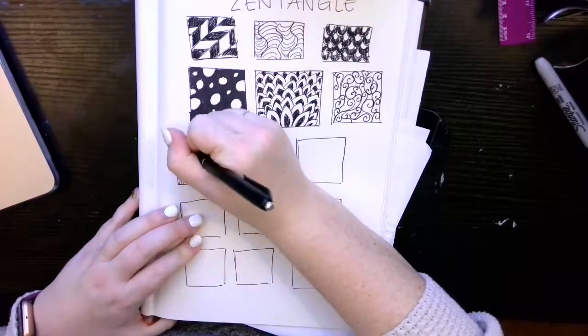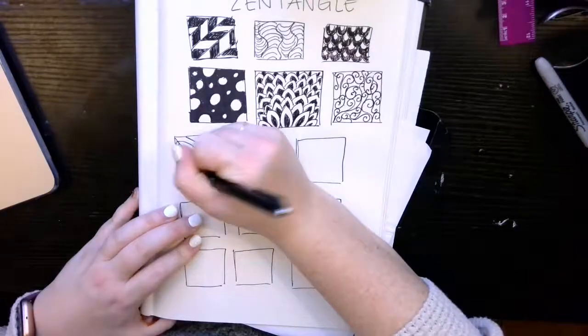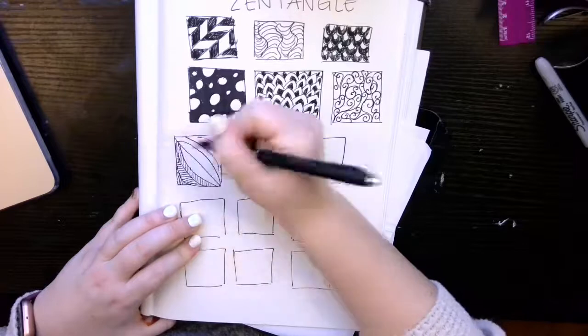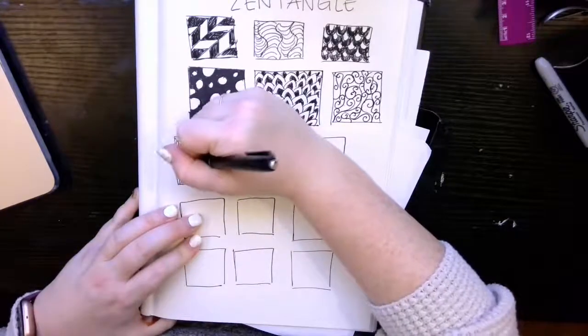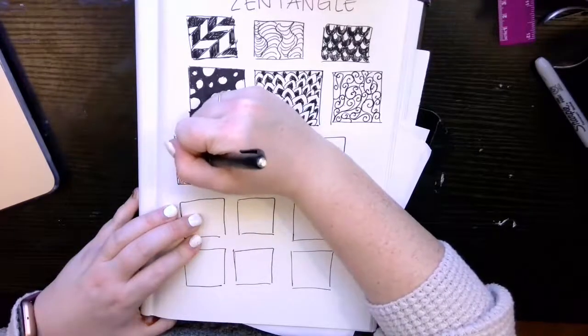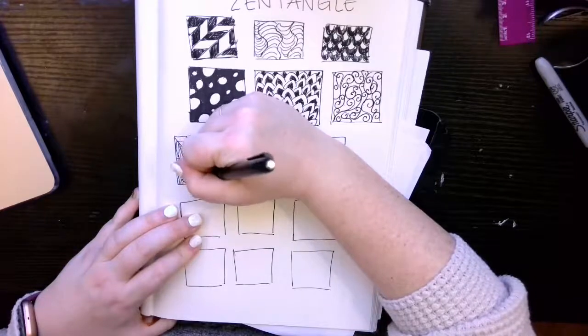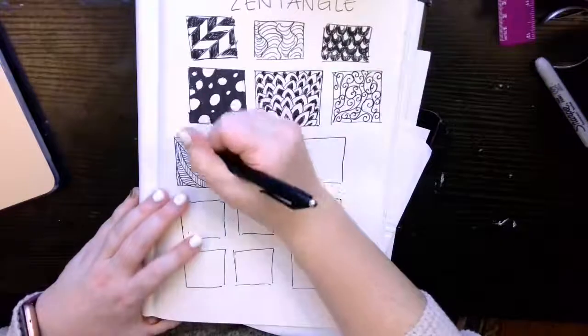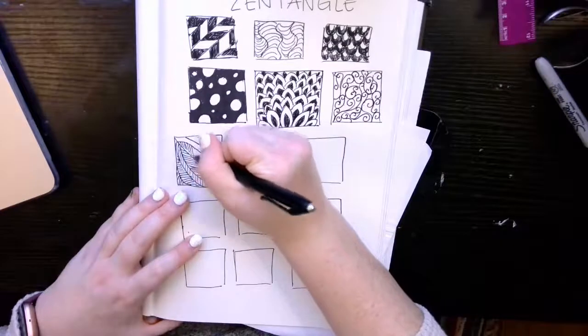I'm going to pick an angle, and in each angle, I'm going to change direction. So I went down in this one, so in this one I'm going to go up.